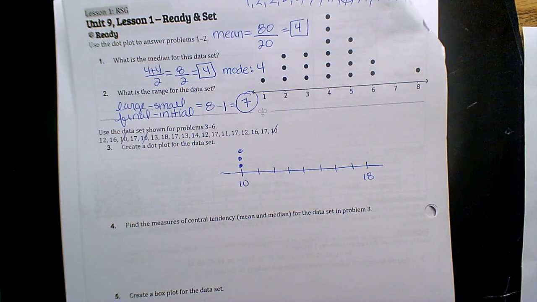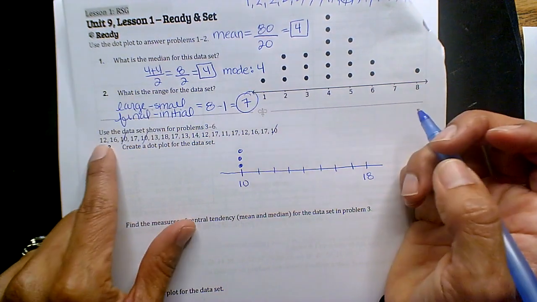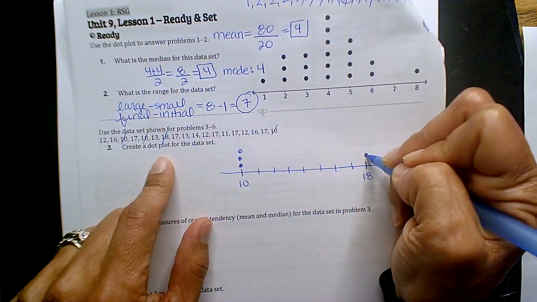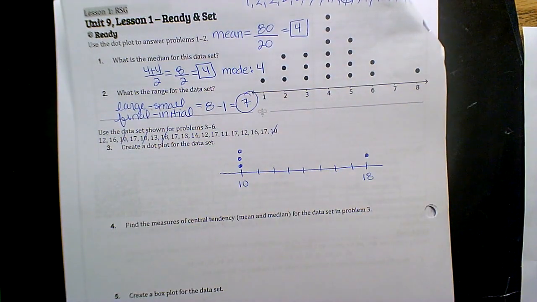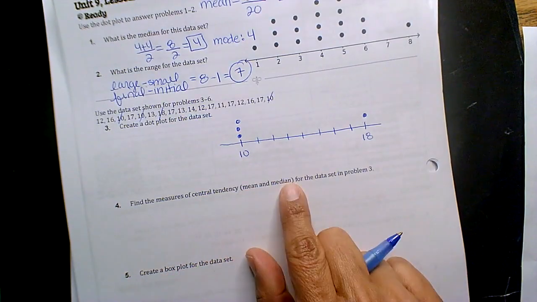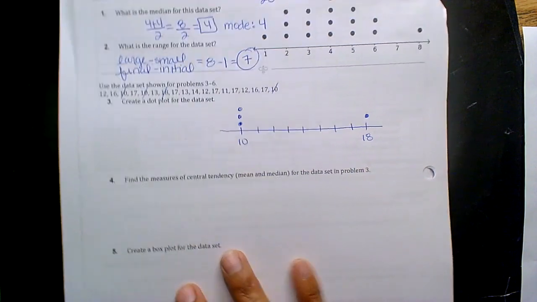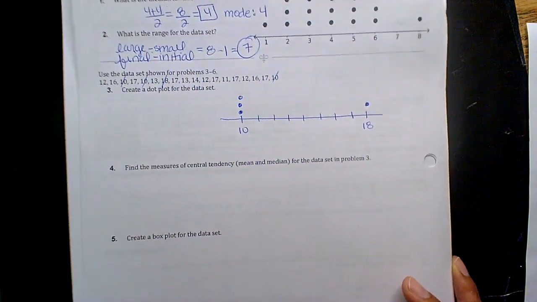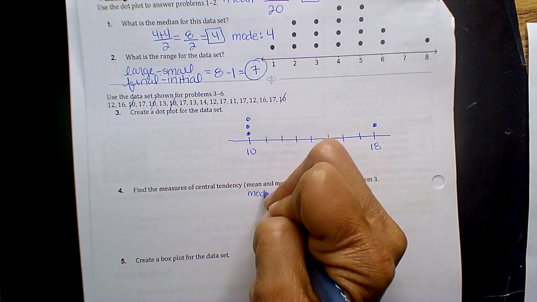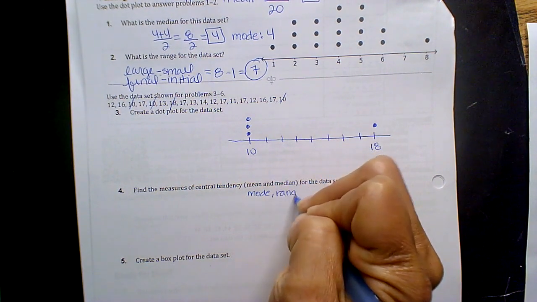That's a dot plot. If you only have 1 18, it would only have 1 dot, and then you do the rest. Then it says find the measures of central tendency, the mean and the median. If you want to, also do mode and range for practice, because when you take your test or your team quiz off of this, you'll also need to find mode and range.